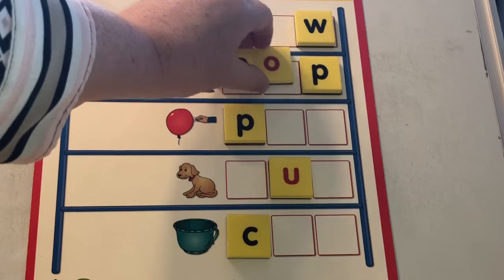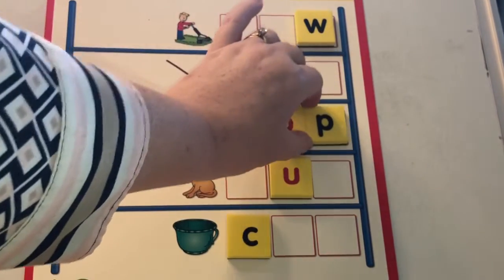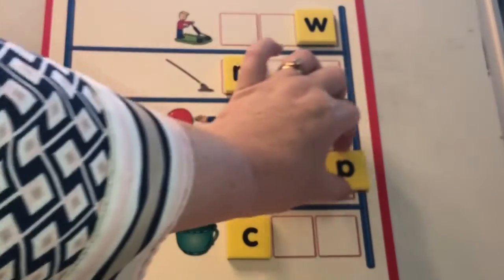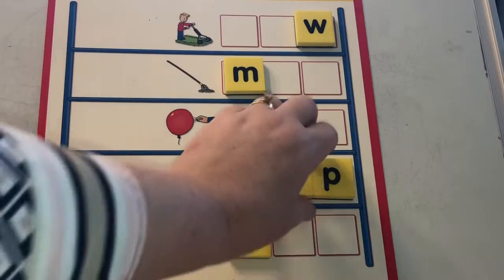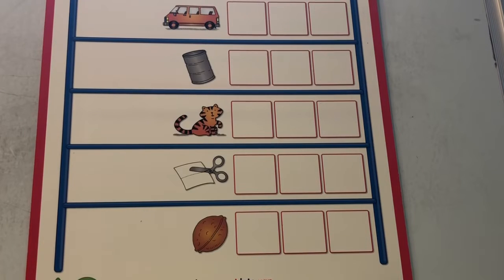Now read all these words. Mow, mop, pop, pup, and cup. Good job. Let's do another one.